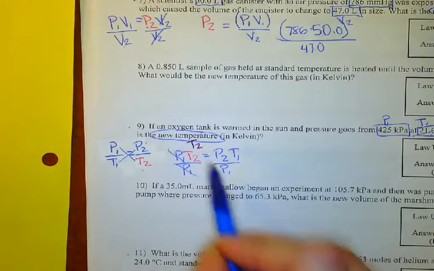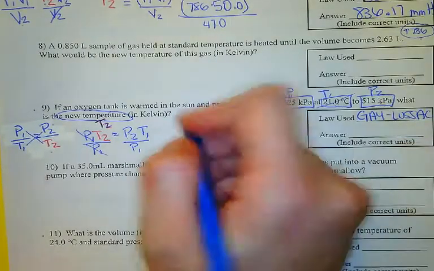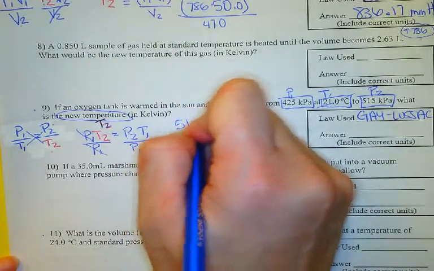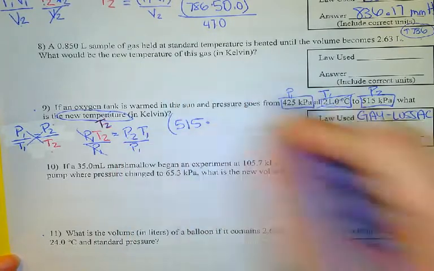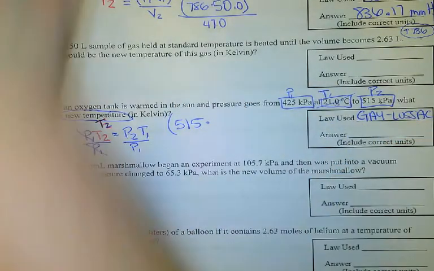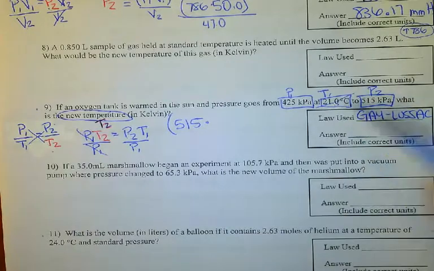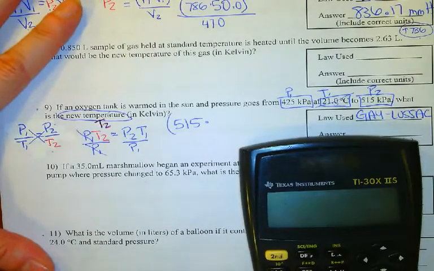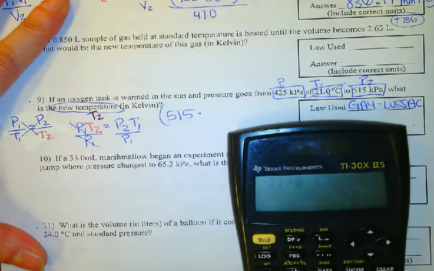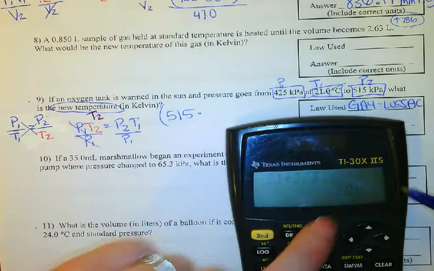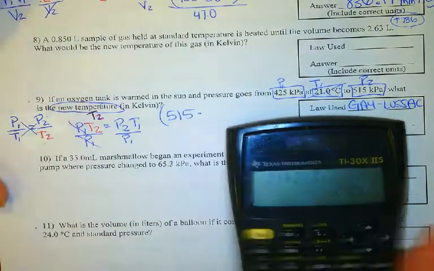So my second pressure, be really careful there, that's why I write it in. I'm going to say 515 times my first temperature, but I don't have that yet. I have my first... oh darn it, knocking stuff off my desk. I have my first temperature in Celsius, but I need it in Kelvin. So I have to add 273, plus 273. Okay, so there's the temperature I'm allowed to use, 294.